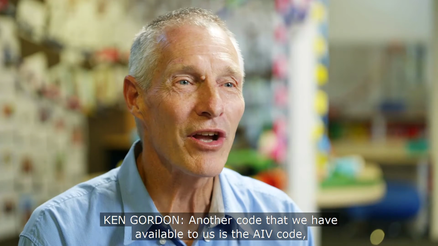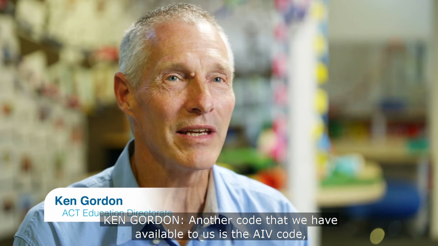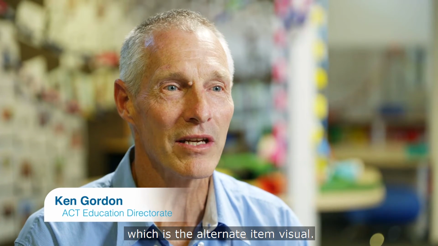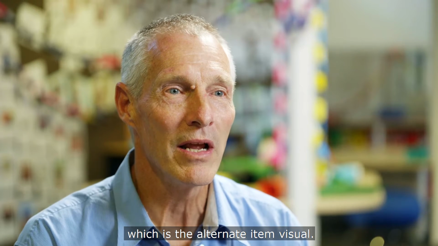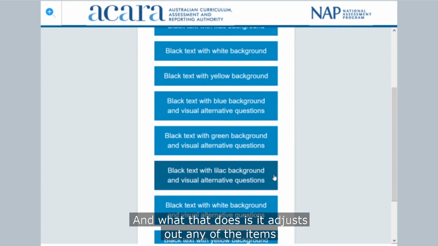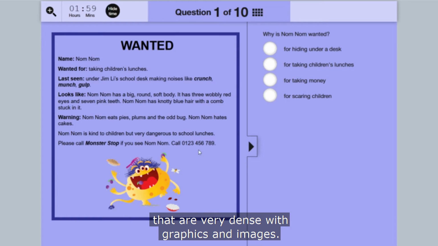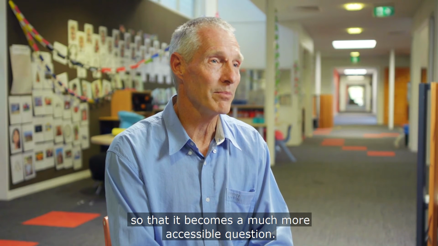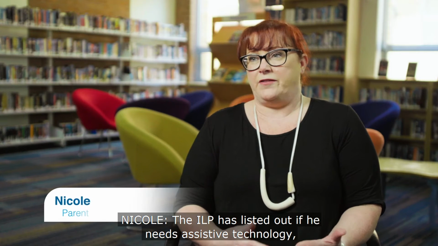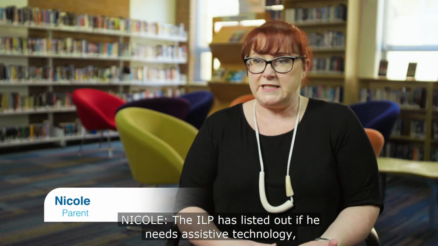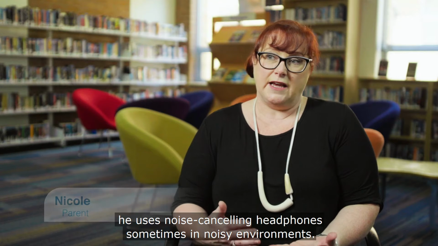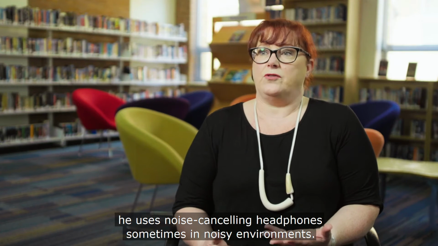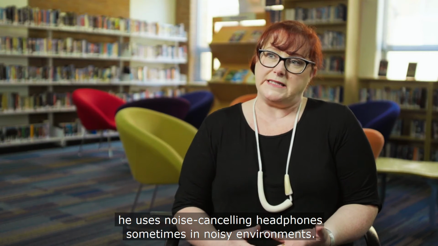Another code that we have available to us is the AIV code, which is the alternate item visual. And what that does is adjusts out any of the items that are very dense with graphics and images. It gives them a much simpler version of that, so that it becomes a much more accessible question. The ILP has listed out if he needs assistive technologies, so computer devices. He uses noise cancelling headphones, sometimes in noisy environments.